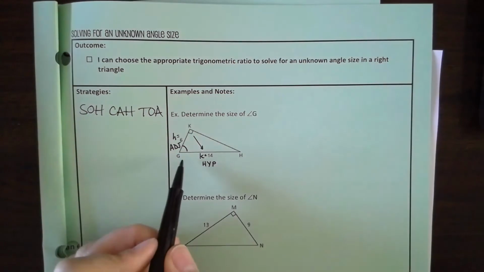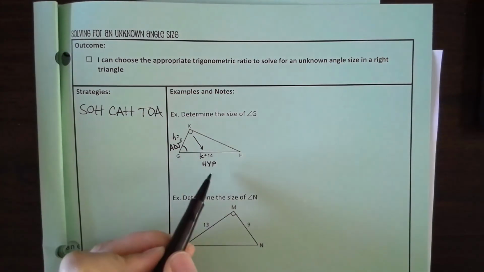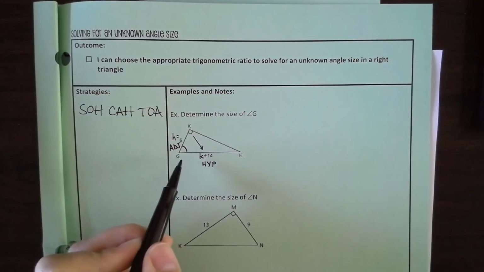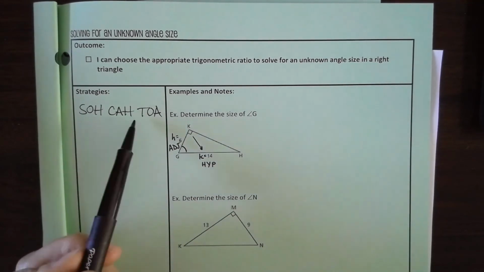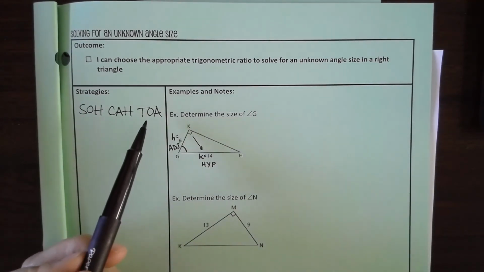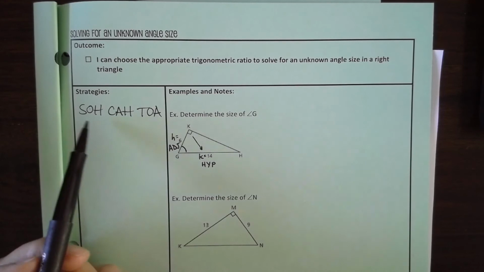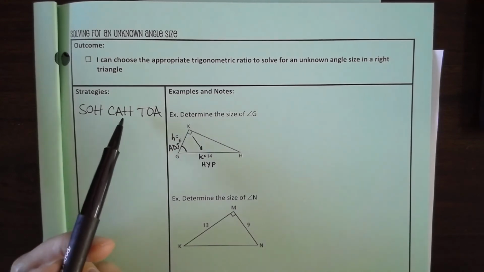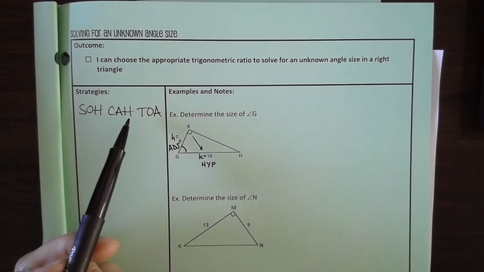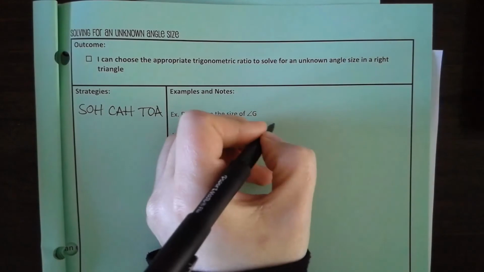So relative to angle G, we're given the adjacent and we're given the hypotenuse. We have to figure out how big G is. So go back to SOHCAHTOA. Which of our 3 trig ratios tells us information about the adjacent and the hypotenuse? That's cosine. Cosine is the adjacent divided by the hypotenuse. So that's what we're going to use.